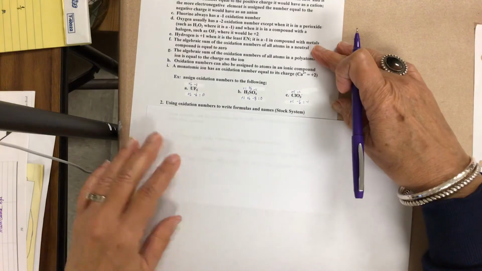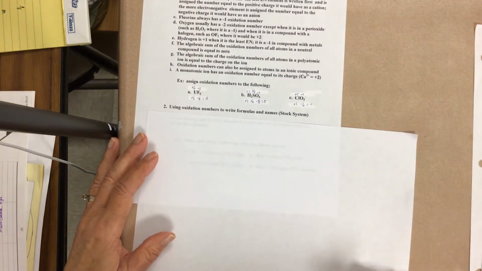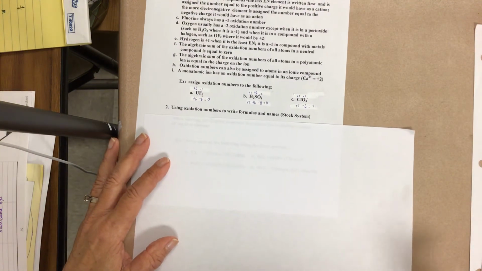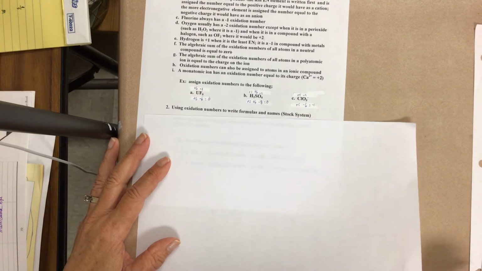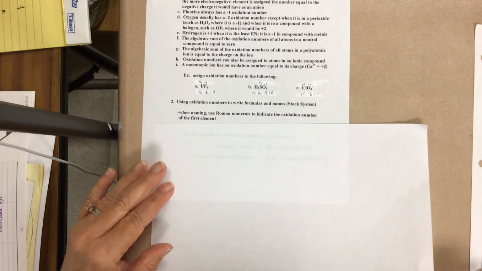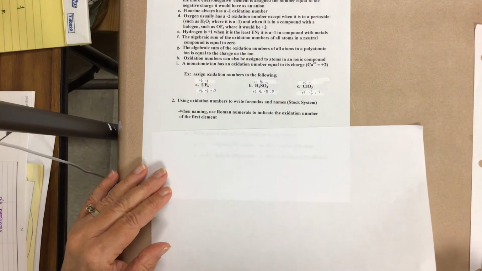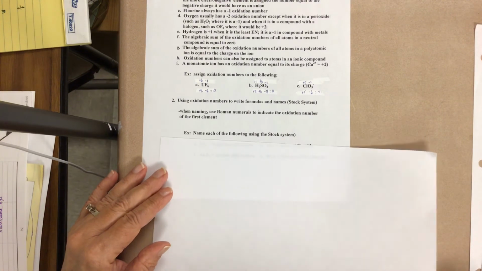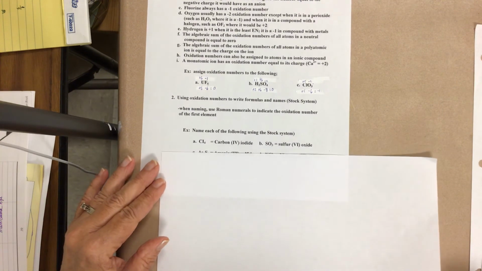Now, you can use oxidation numbers to write formulas and names, and this is called the Stock system. This is when you would give a molecular compound a Roman numeral. So when naming, use Roman numerals to indicate the oxidation number of the first element. Name each of the following using the Stock system.